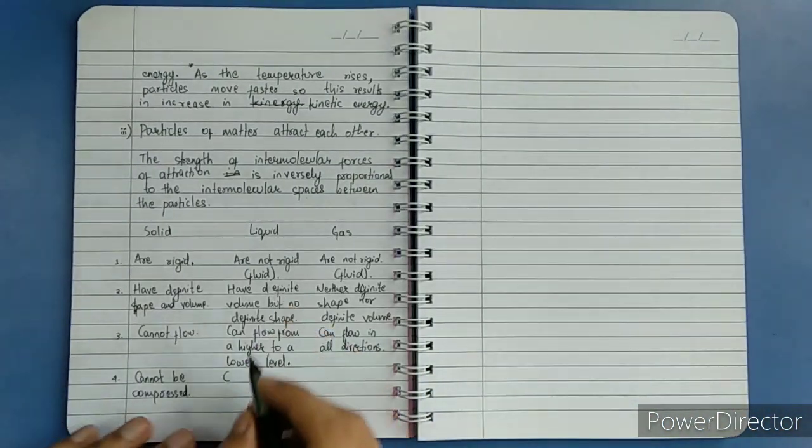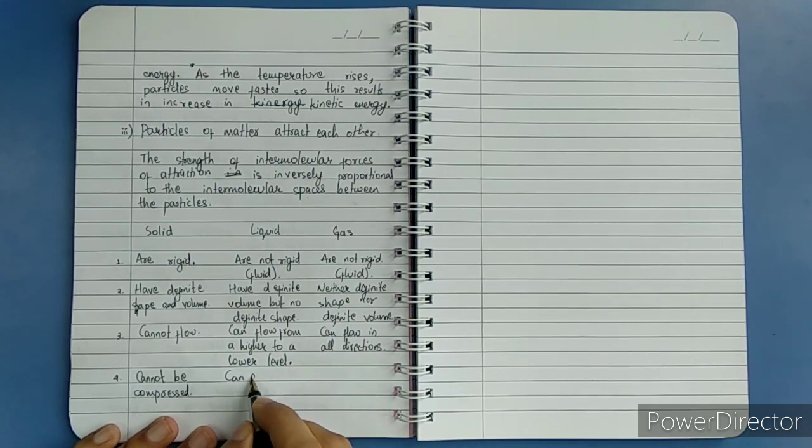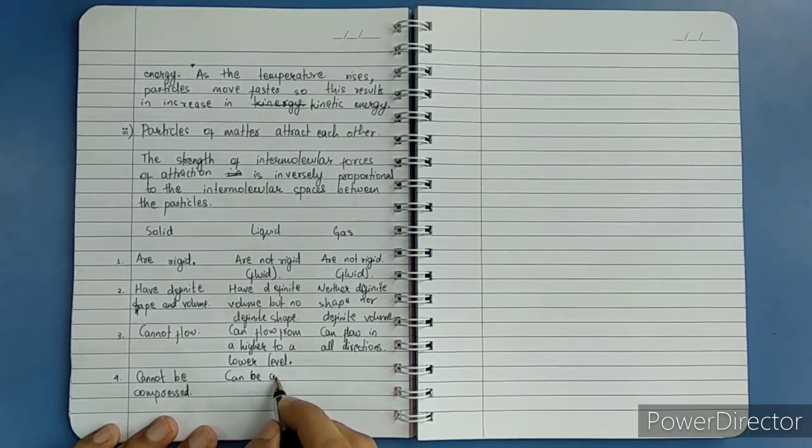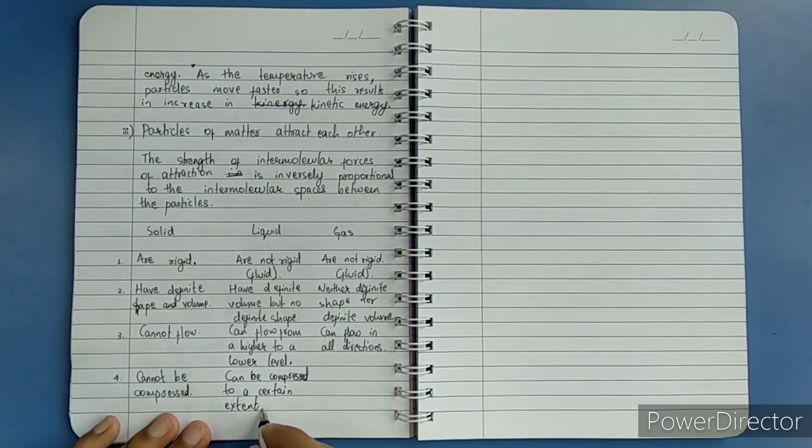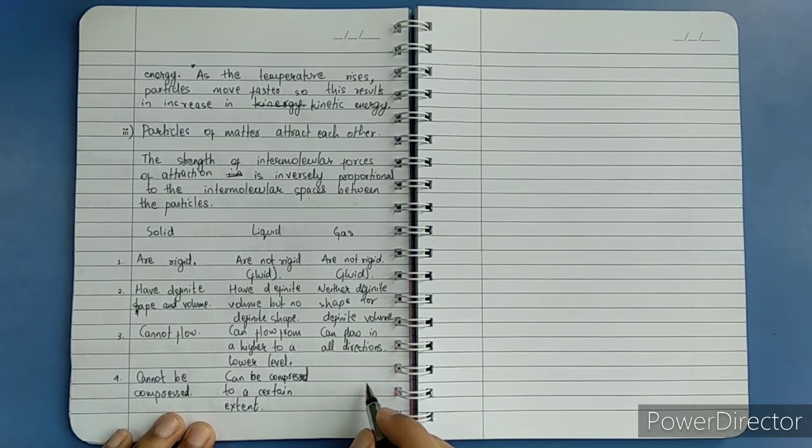So liquids can be compressed to a certain extent, and gases can be easily compressed.